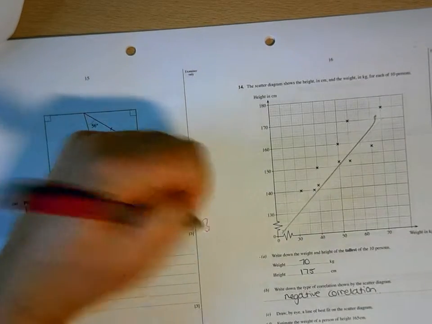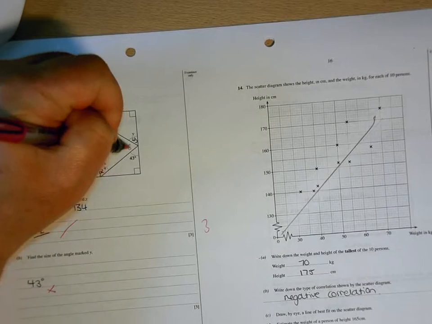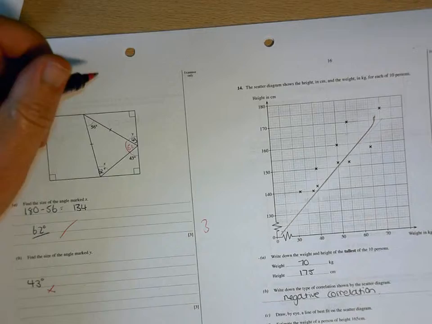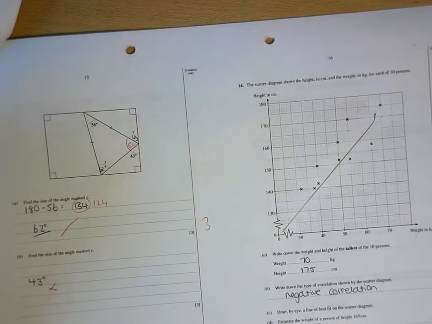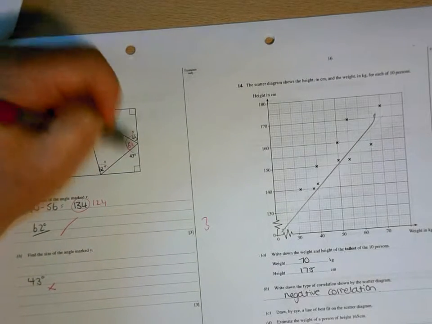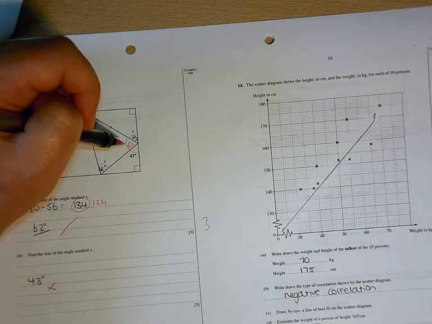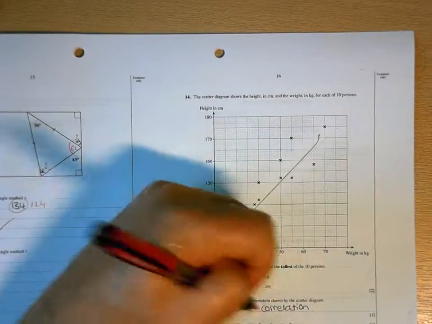62 is correct. Well done. 43 isn't. If that is 62, that is 62 as well, because it's an isosceles triangle. Don't know how you got that. That should be 124 there. And then you've got a straight line, so those 3 angles must add up to 180. So you take off those 2, and it leaves you 75. 70 and 175 is correct.